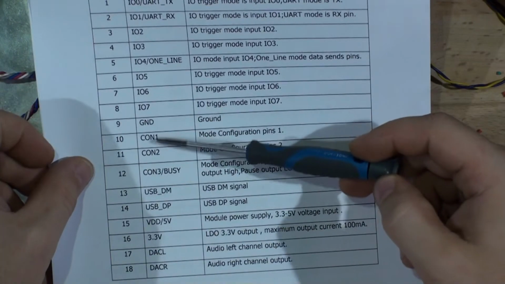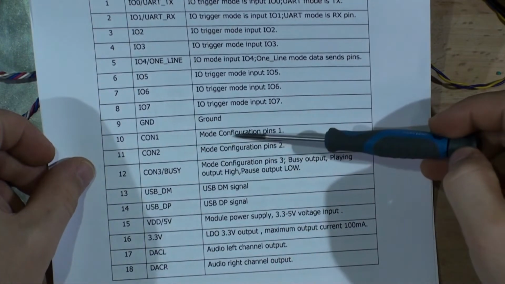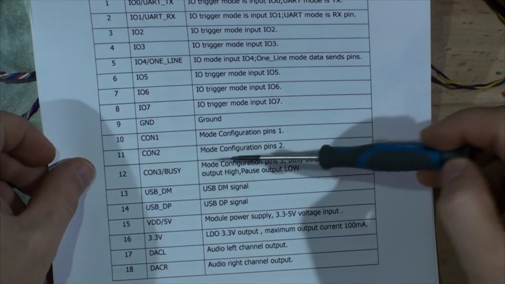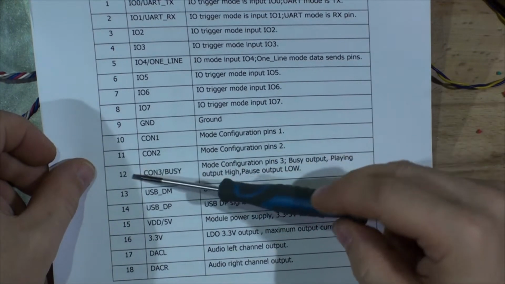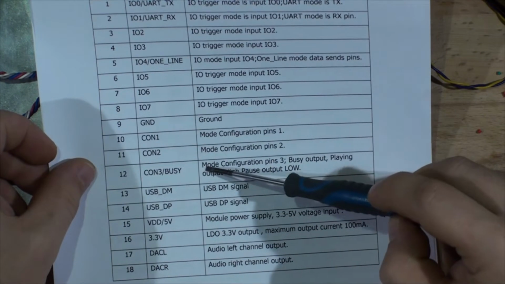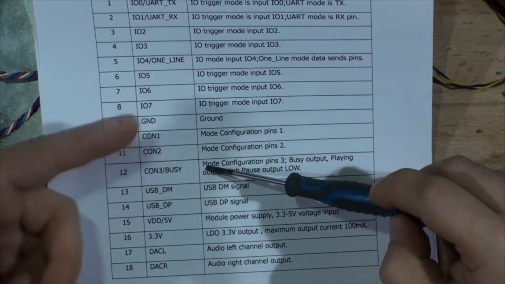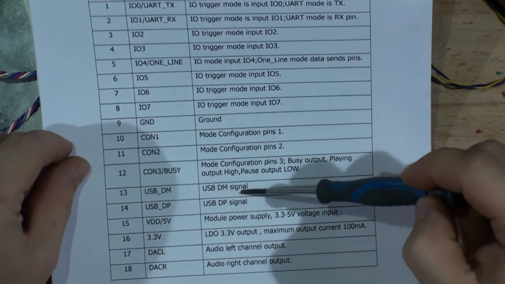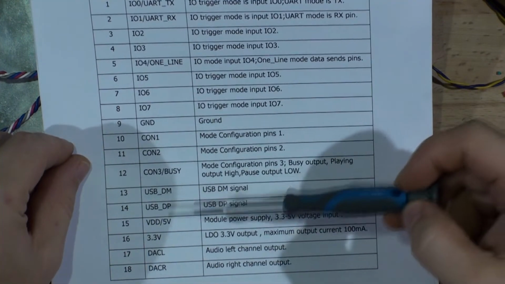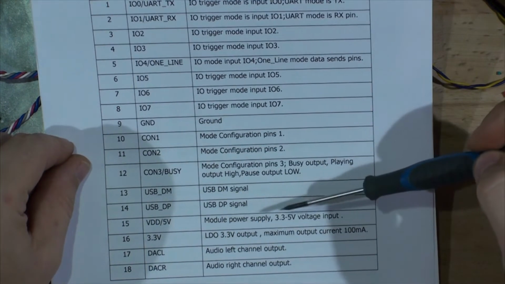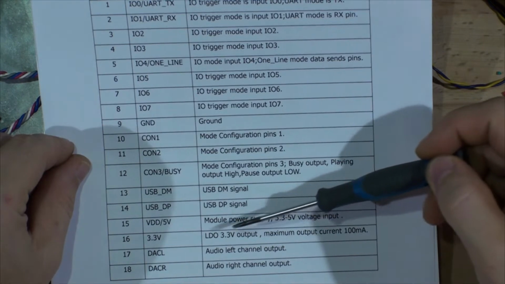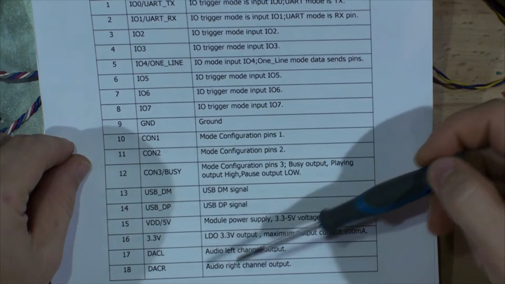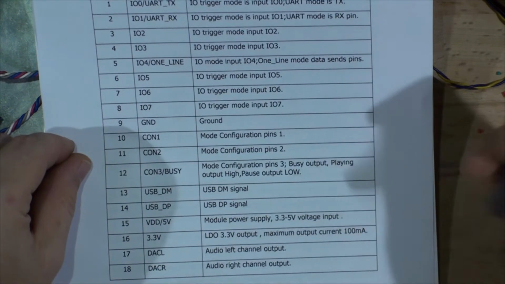Those pins, connections 1, 2, and 3, are selected for the mode, which I will show you later in an example. Also, pin 12 is busy, which means if you connect an LED to it, when the playback is in progress, it will light up the busy signal. Then we've got the USB DM and DP signals. We've got 5-volt supply. We've got 3-volt output. And we've got audio right and left output.